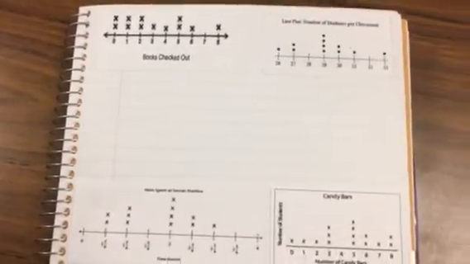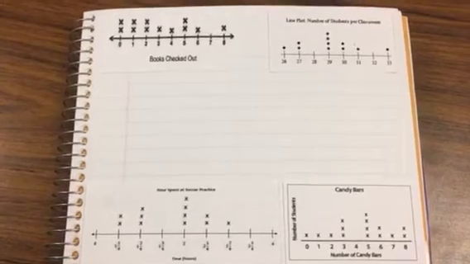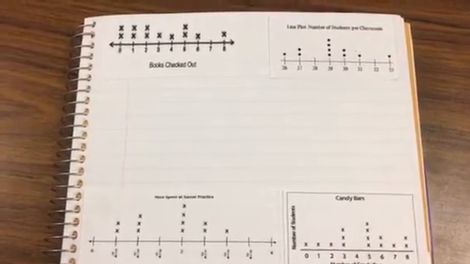I've glued mine into my notebook, so if you'll take just a few seconds, pause the video and glue these into your notebook just like this and then restart the video.